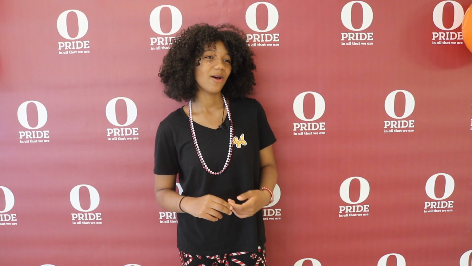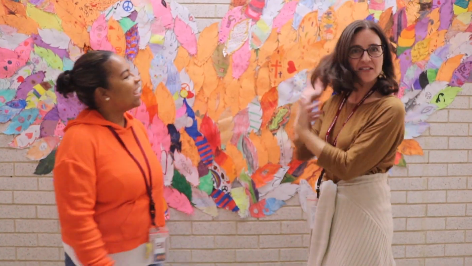Today in class, we did feathers and we did symbols to represent love and inclusiveness for Unity Day, of course. And yeah, that's basically what we did. This is our Wings of Change project.